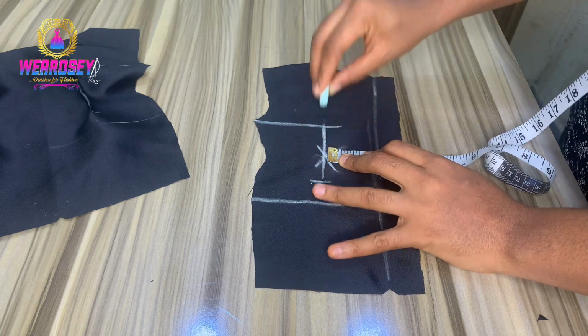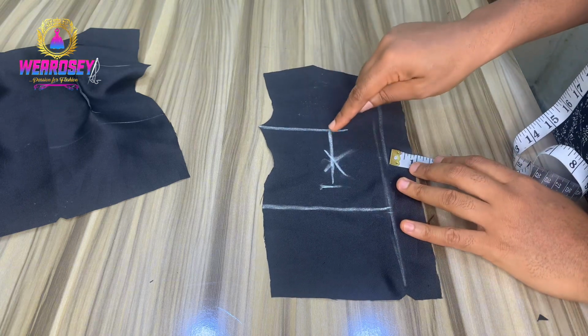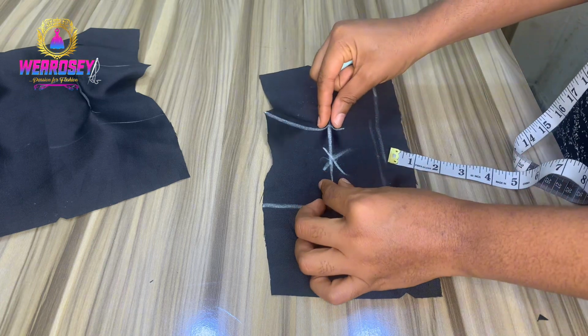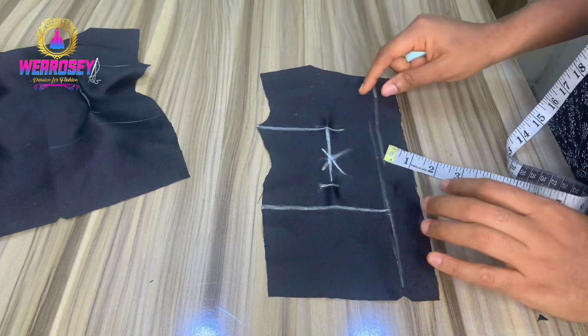I hope you understand that part. The importance of that is to give your dress fitting. If you don't put that on, your outfit will just be plain.